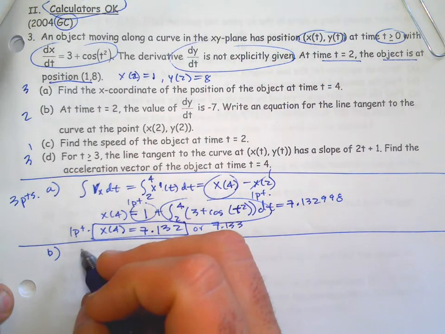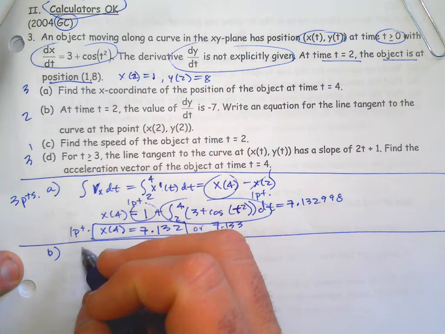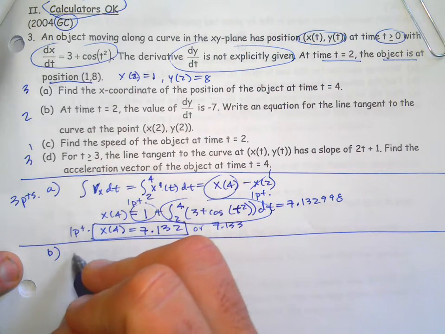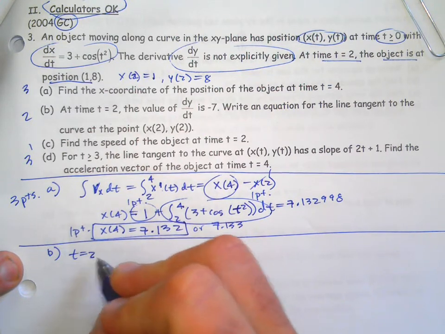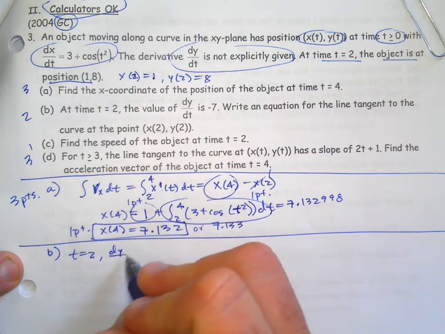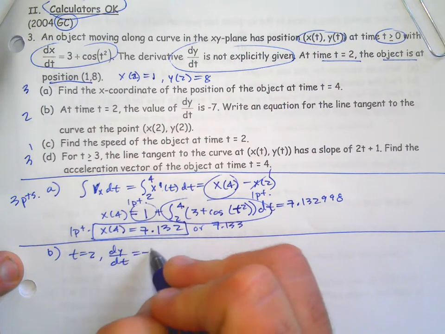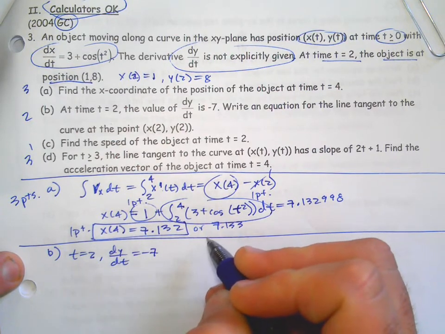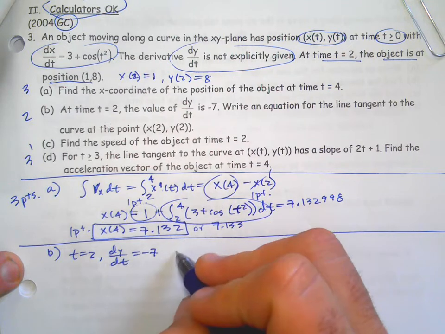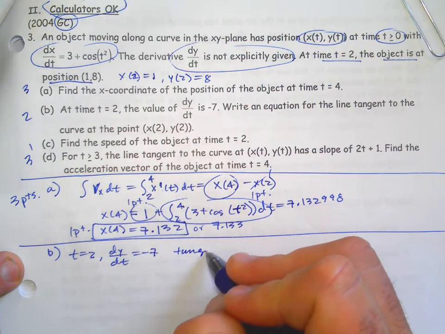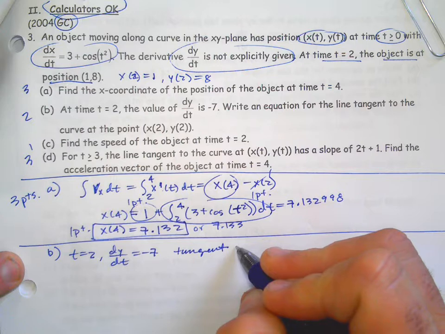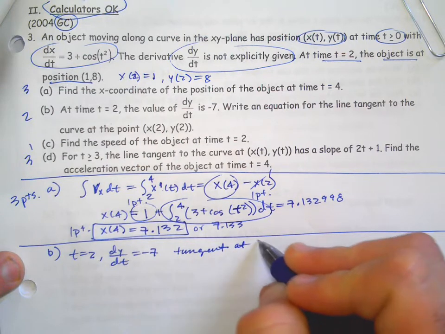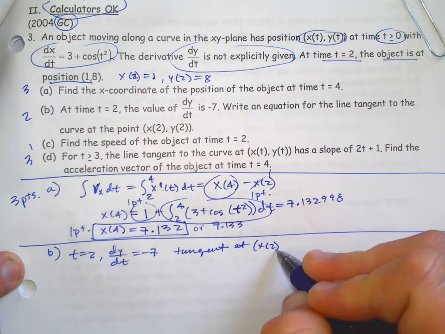B says at time t equals 2, the value of dy/dt is -7. Write an equation of the line tangent to the curve at the point (x(2), y(2)). So we want to find the equation of the tangent line at (x(2), y(2)).